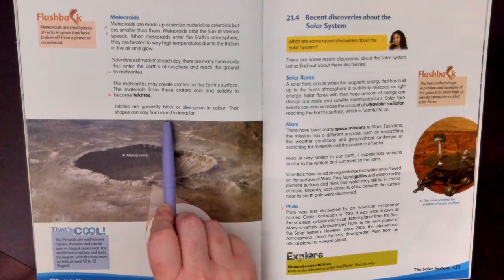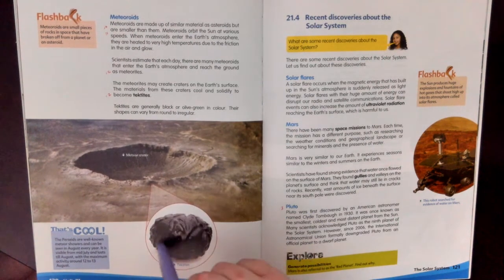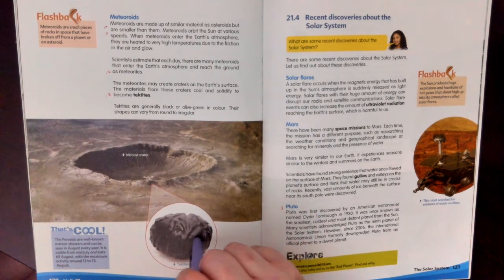Tektites are generally black or olive green in color. Their shapes can vary from round to irregular. This is an example of a tektite right here.